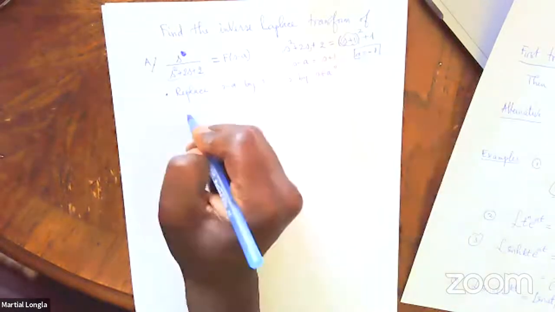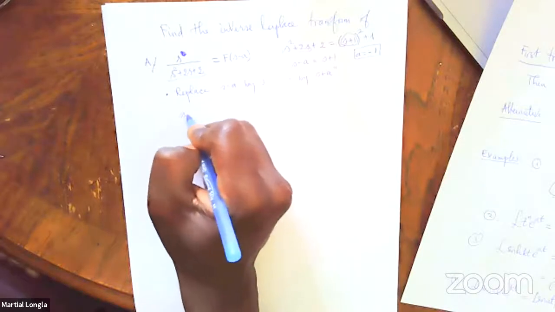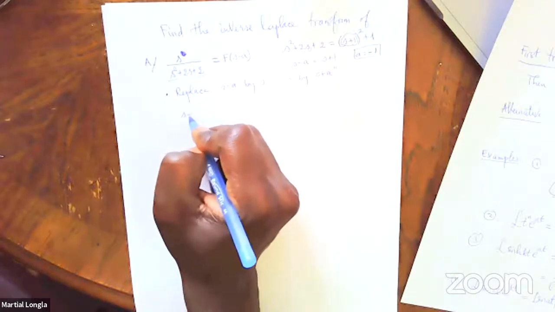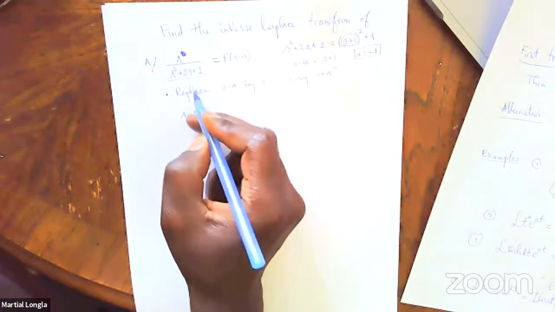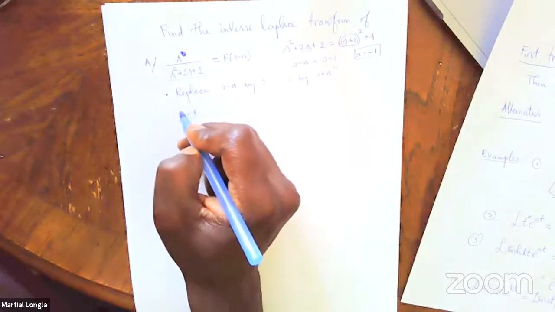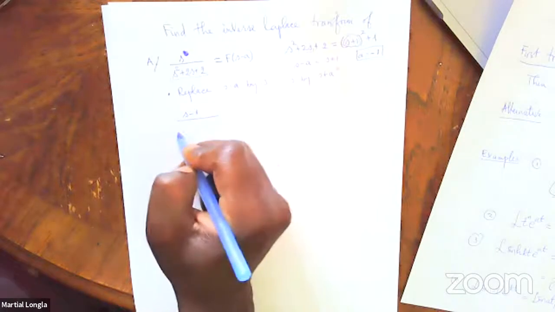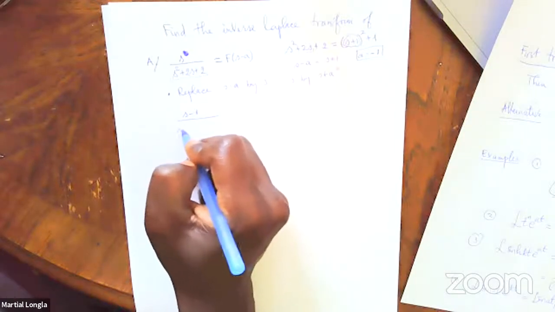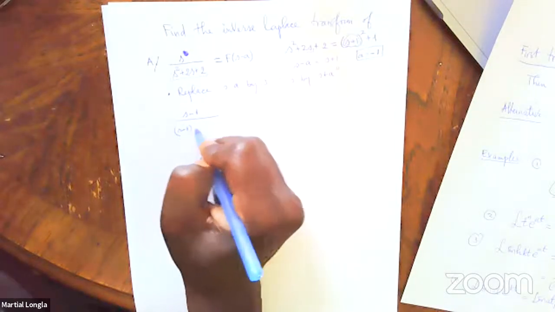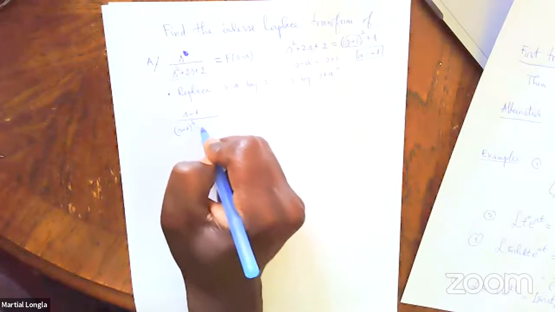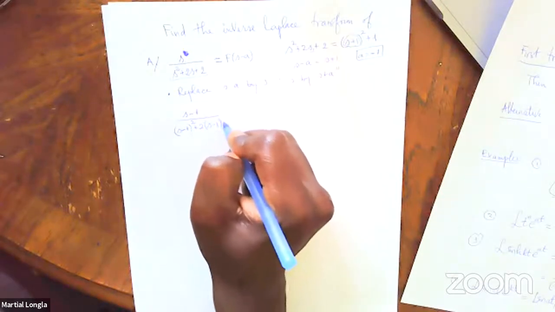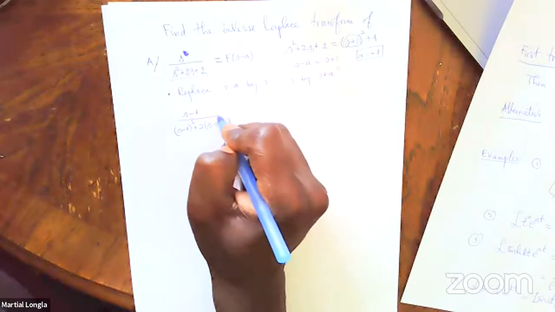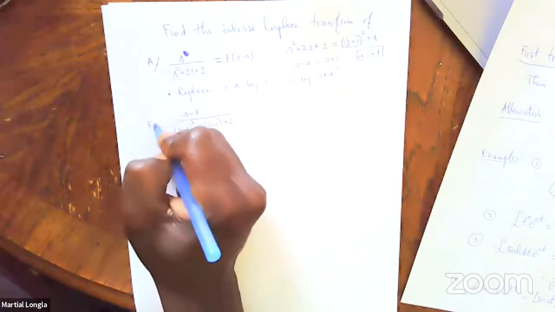A is minus 1, so s minus 1 over (s minus 1) squared plus 2 times (s minus 1) plus 2. That is going to be F of s.